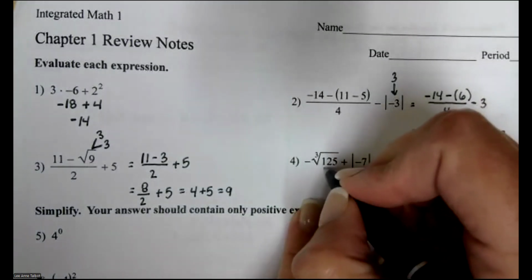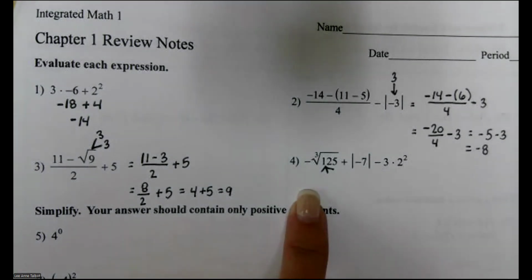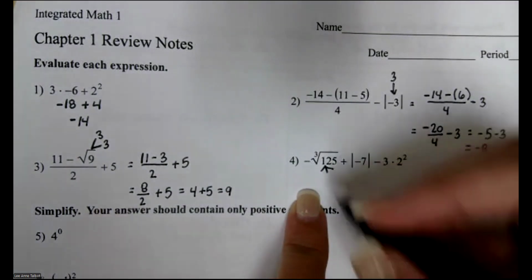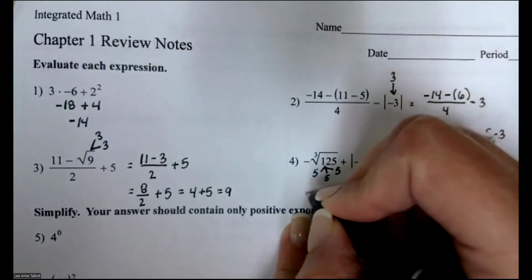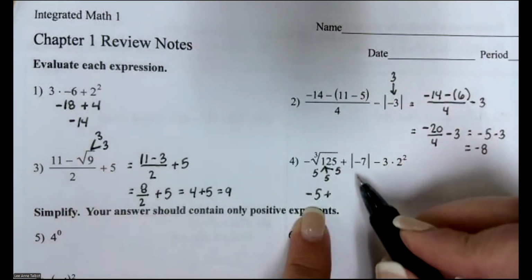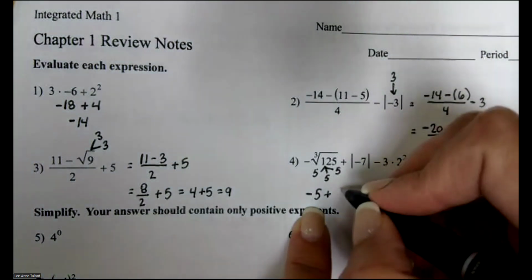Okay, this guy. Cube root and make 3 little branches off like duck foot. What times what times what is 125? 5, yep. So I have -5 from this plus, okay, and what's the absolute value of -7? 7, great.